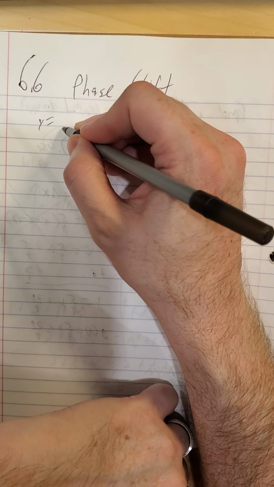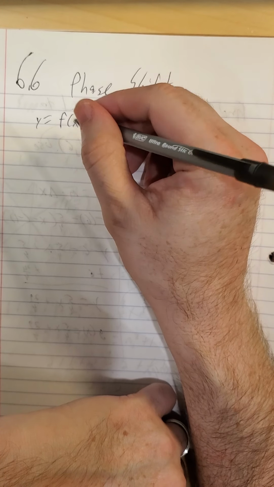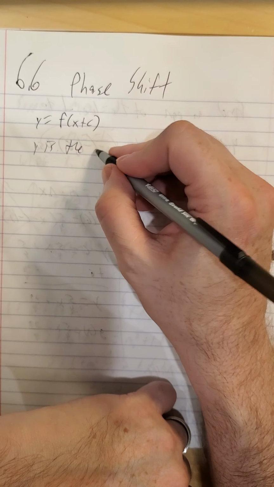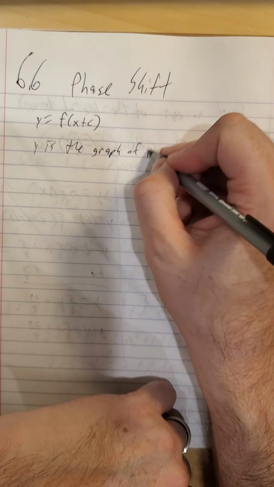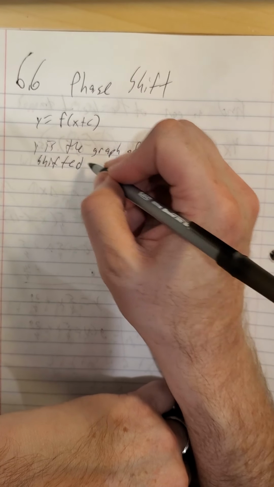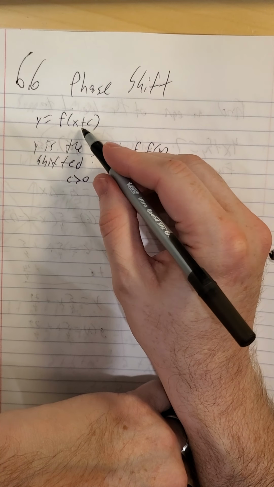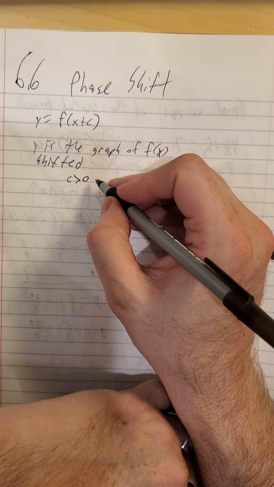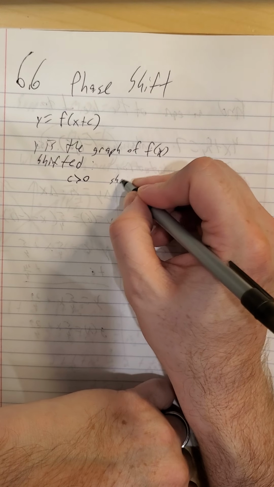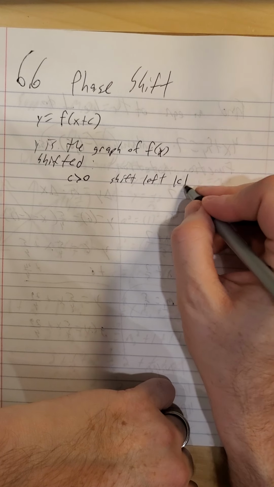So if we have y equals, say, f of the quantity x plus c, so now there's something inside with the x. Y is then the graph of f of x shifted one of two ways. If c is positive, so in other words it's truly x plus something, remember inside works backwards, we are shifting left absolute value of c units.